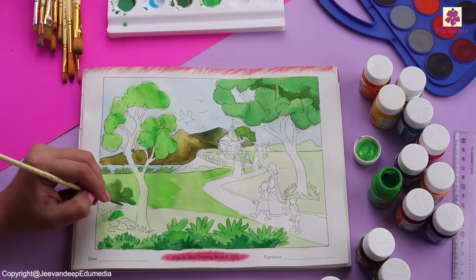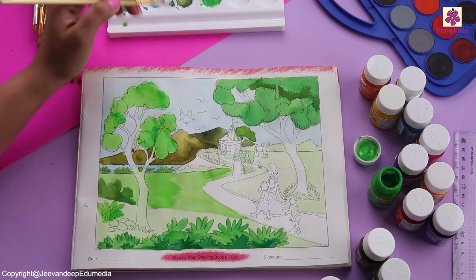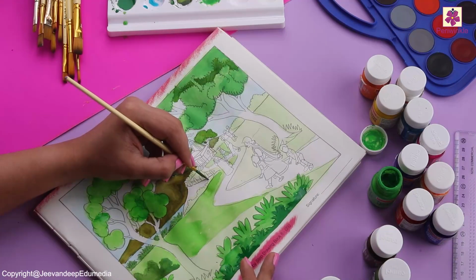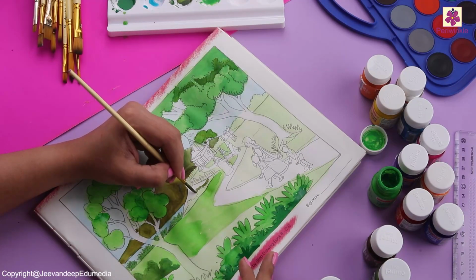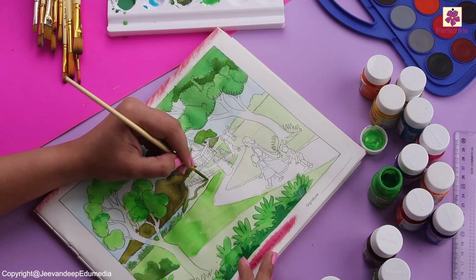Continue doing the mountains and then the rest of the parts. Again, we need to keep our book in such a way wherein our hand rests out of the book.